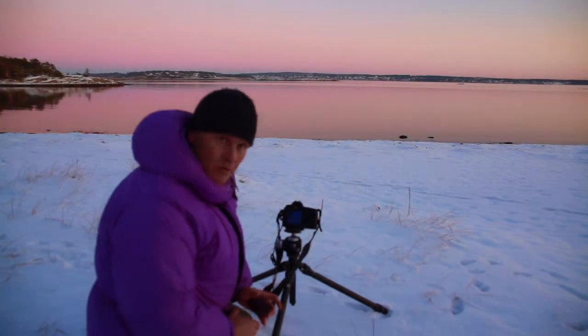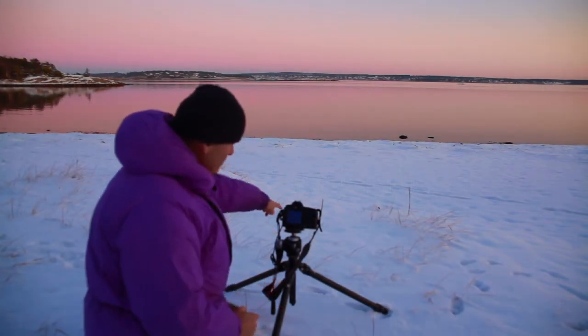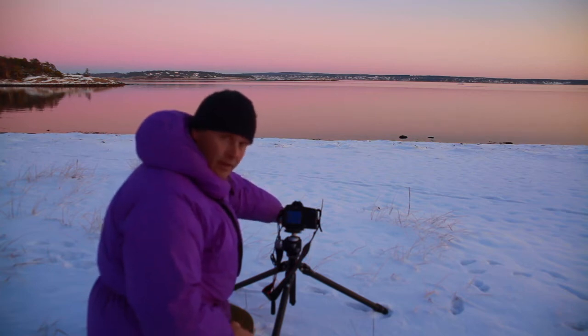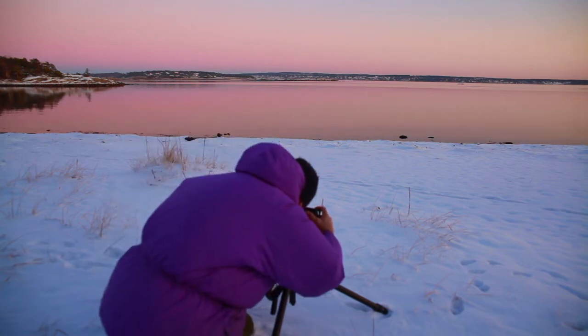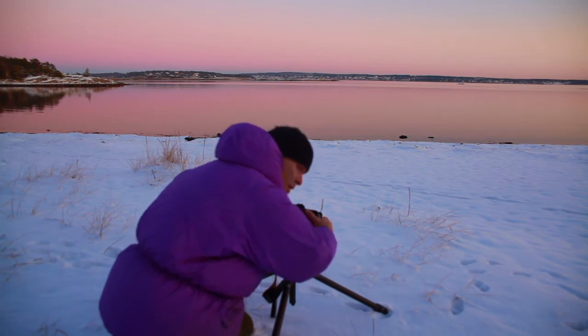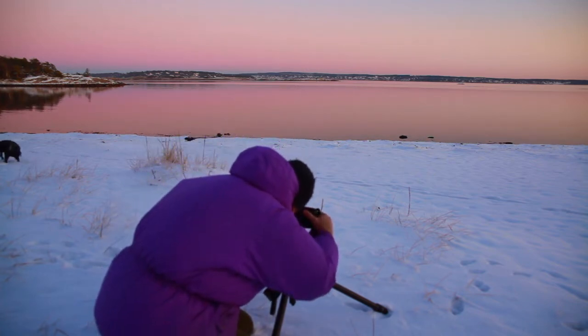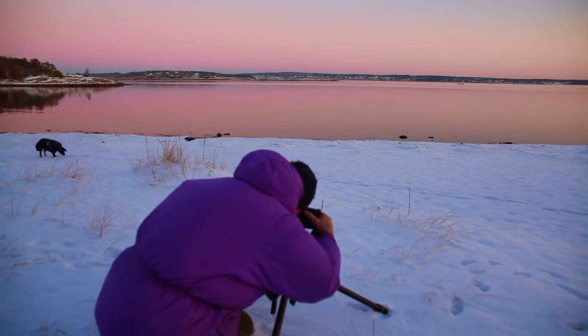In manual mode, manual light metering, I'm going to spot meter the light here on the foreground. So I turn the camera downwards, I measure the light, and then I adjust the exposure according to the foreground. And when that is set, I compose my intended image.